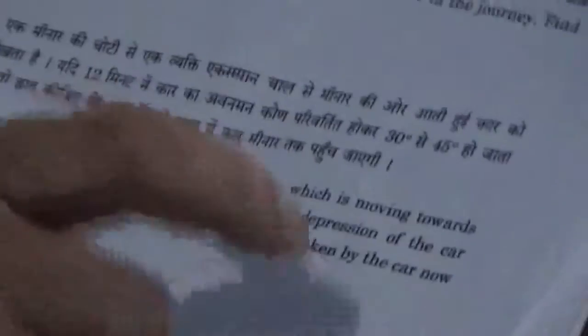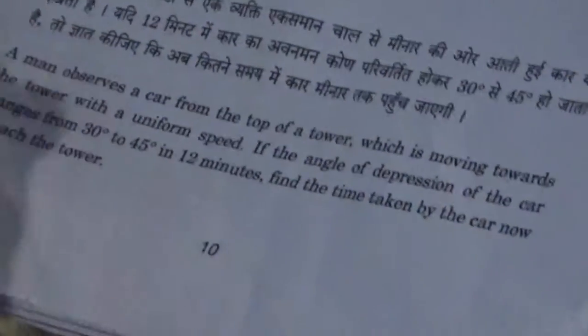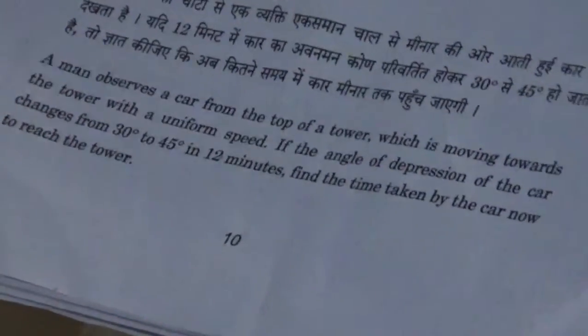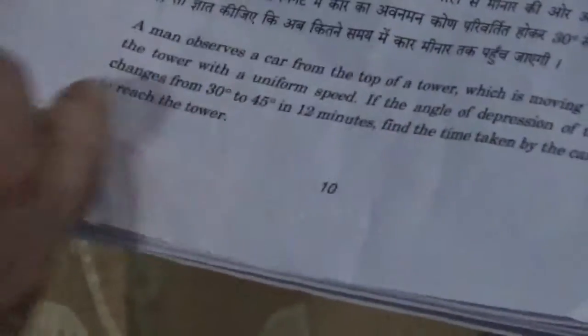Question number 30 is also quite familiar. I think it is from the book itself, where there is a car whose inclination changes as it moves towards a point, and we just have to find the time taken, so that can be solved.